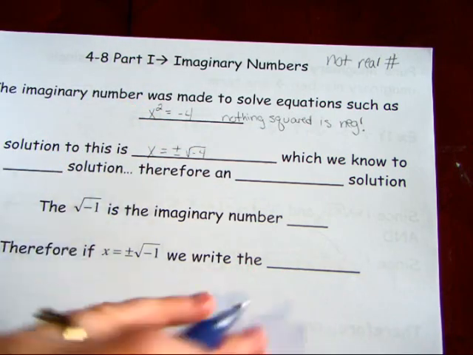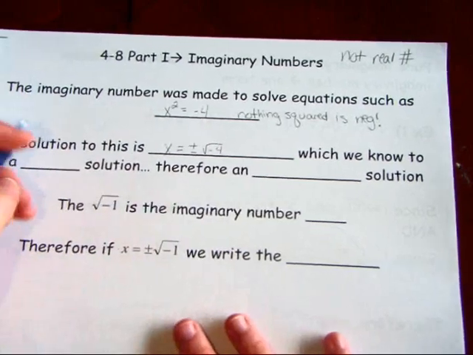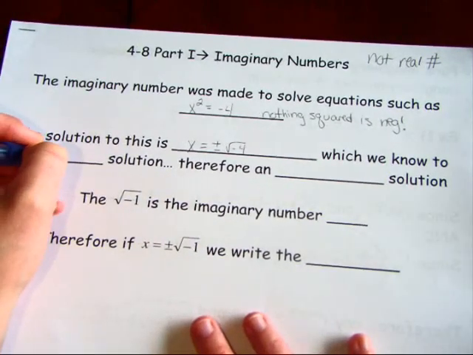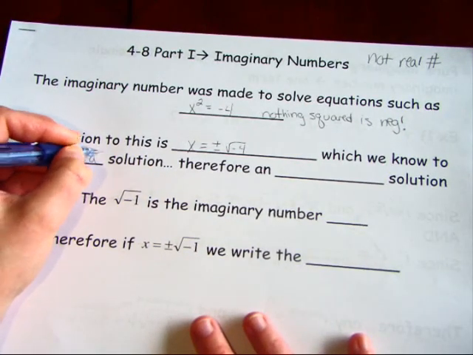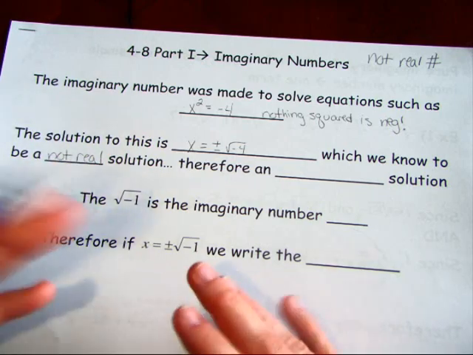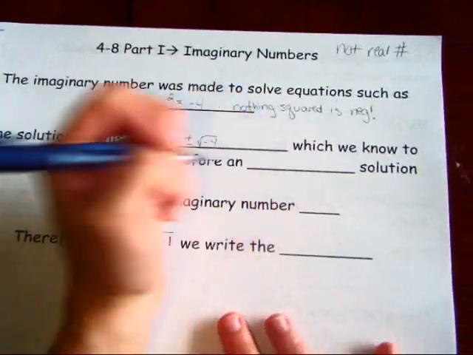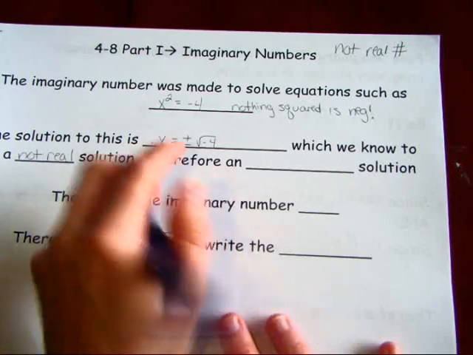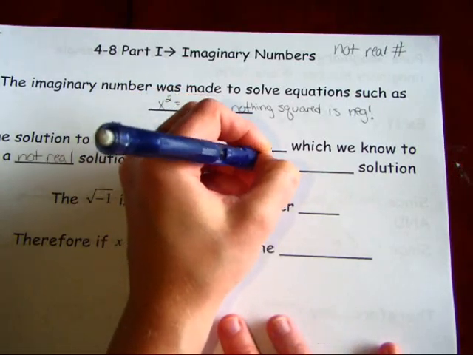So far, if we've ever had a negative inside, we would just say this to be a not real solution. And that's how we would finish our problem. We'd say the problem is not real, and we would say we don't know what to do. But now, today, we're going to call it an imaginary solution.